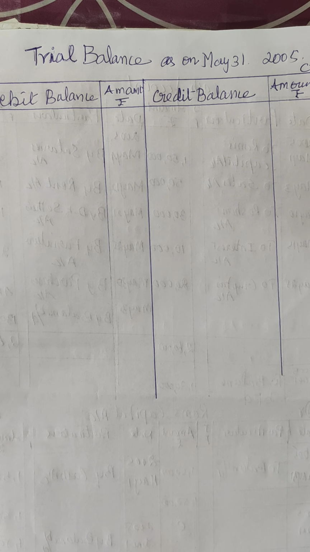The debit part is posted on the debit of the relevant account in the ledger book. Similarly, the credit part is posted in the credit side of the relevant account in the ledger book. In order to test the arithmetical accuracy of recording the transactions according to the double entry system, a list of balances of various accounts is prepared in the following format.